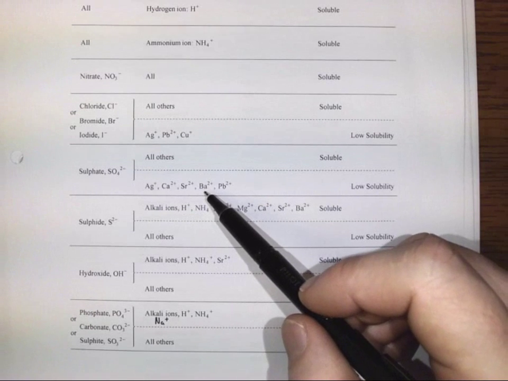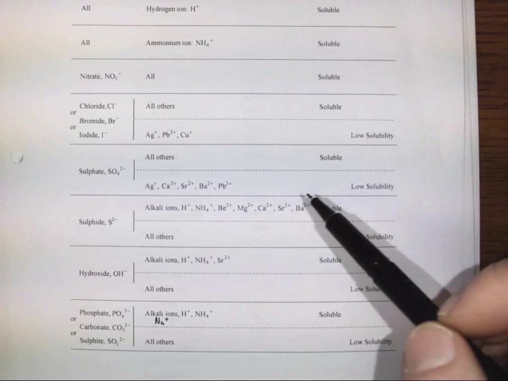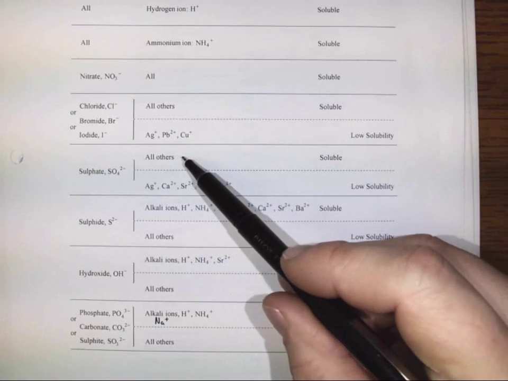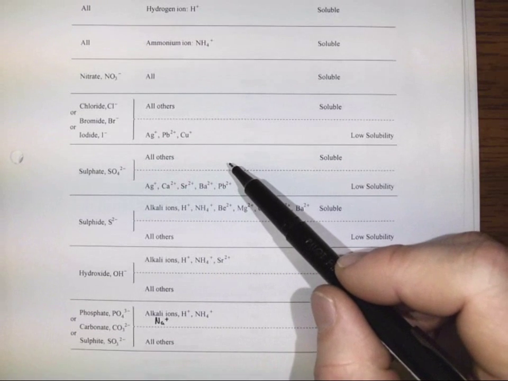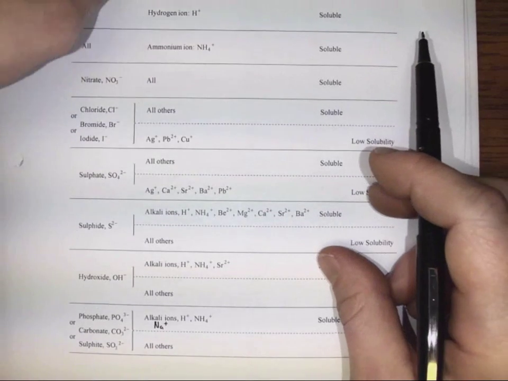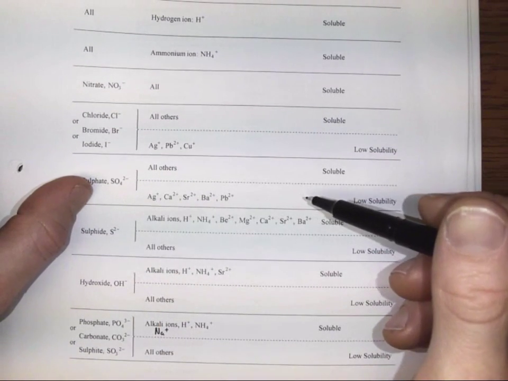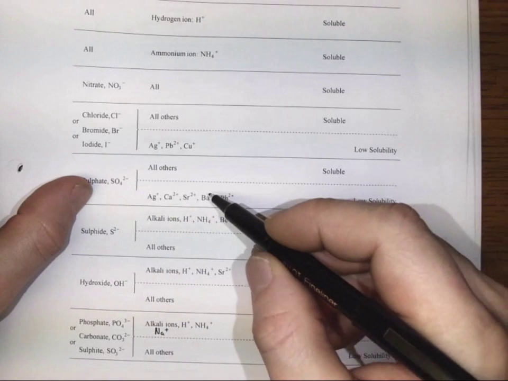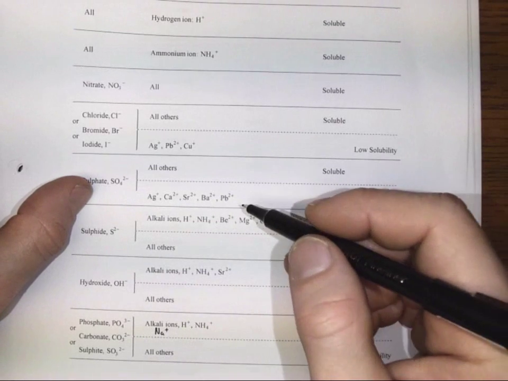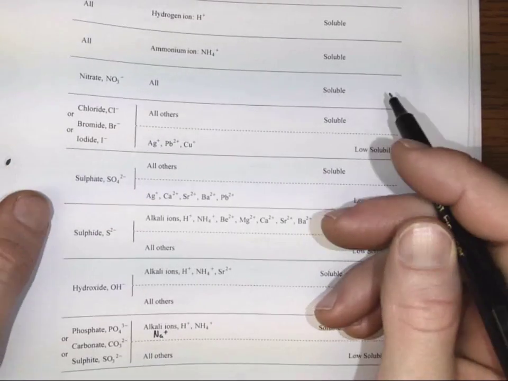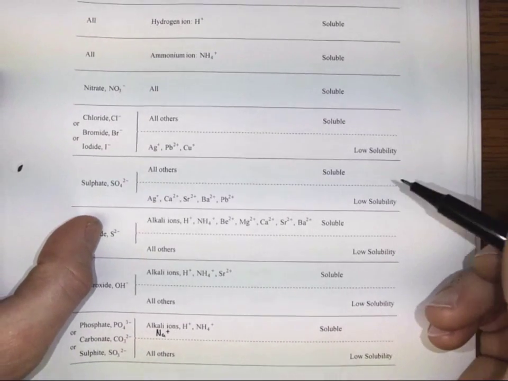It's going to bind to barium and form a low solubility compound, but not magnesium. Magnesium will be soluble. So what that says is we can add some sulfate to our solution, and that's going to bind to the barium and make it sink out of the solution. And that won't necessarily happen with the magnesium. In fact, there's no indication to suggest it would.